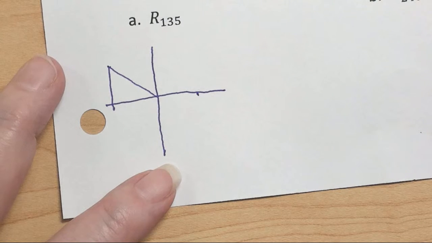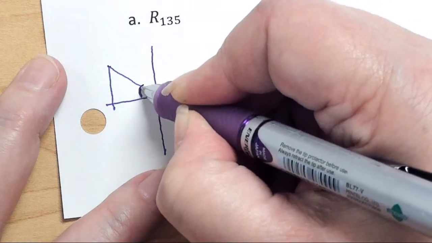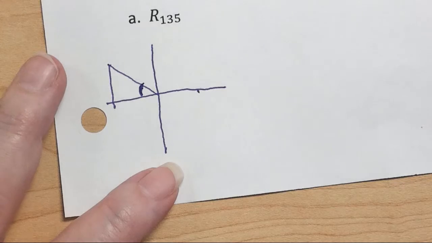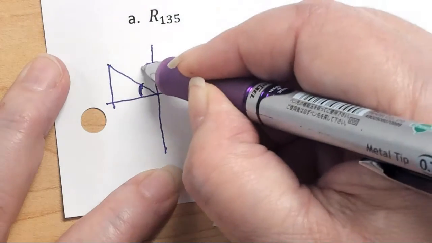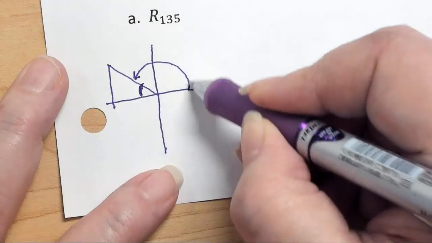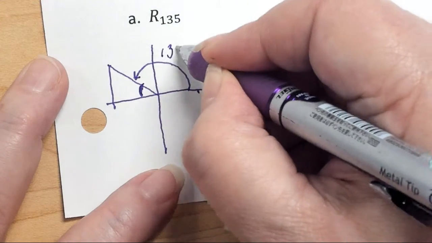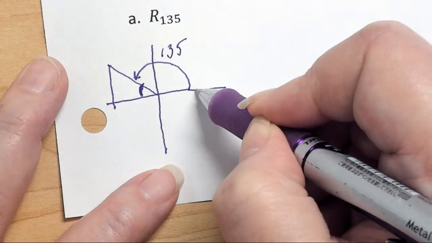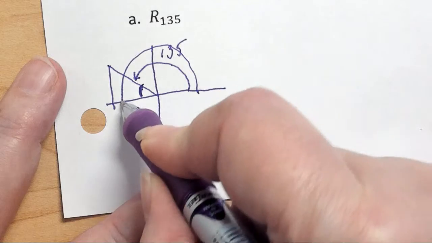So the first thing that we have to do is figure out what is that right there. What angle is it? From here to here, it is how much? 135. From here all the way to here is how much? 180.